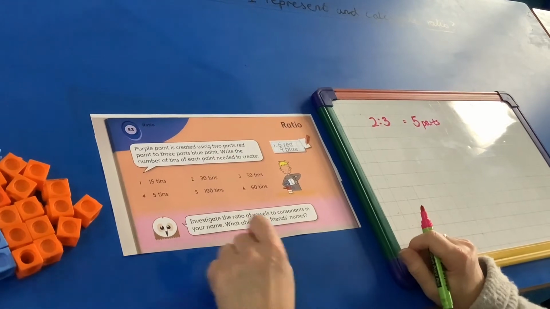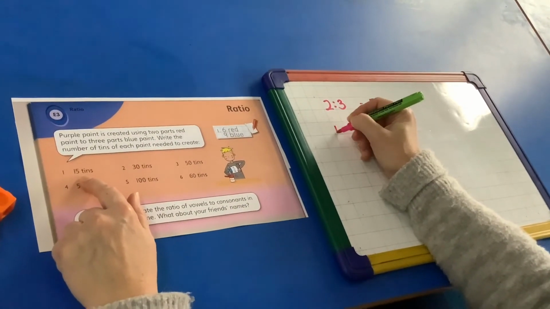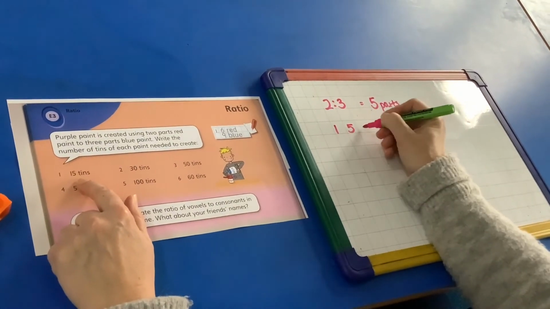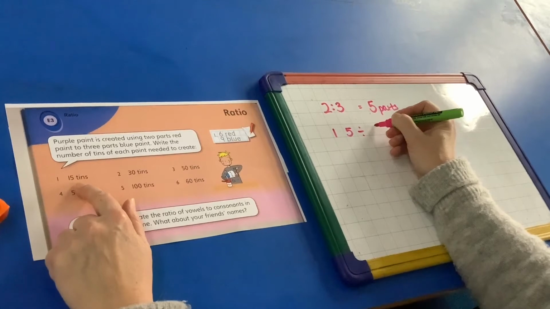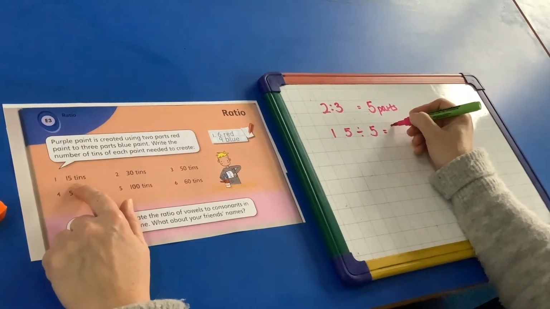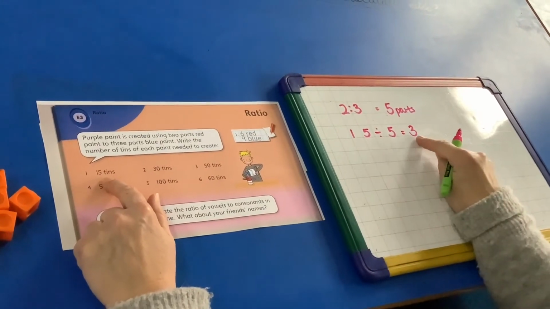Okay. Now what if it was 15? Well, I'm going to find out what 1 part would be worth. So I'm going to do 15 divided by 5, which is 3. Okay, so 1 part of the paint is worth 3.